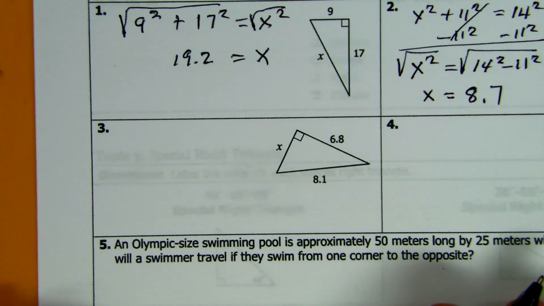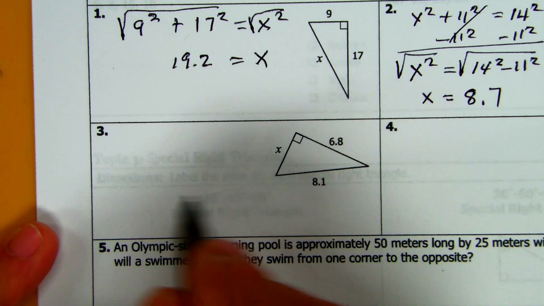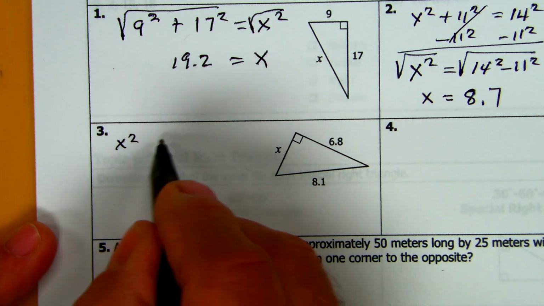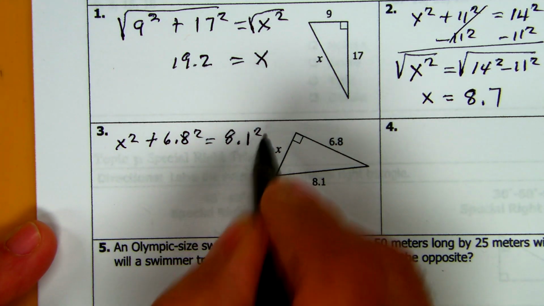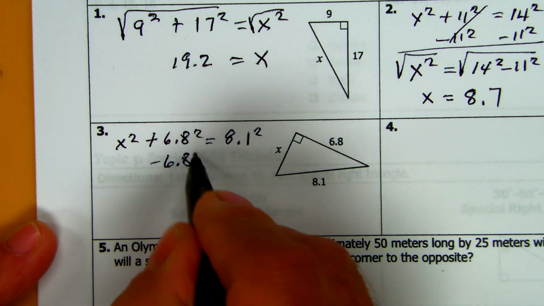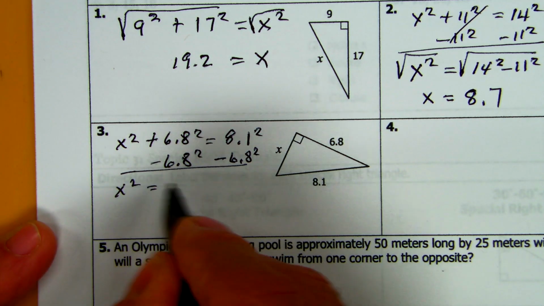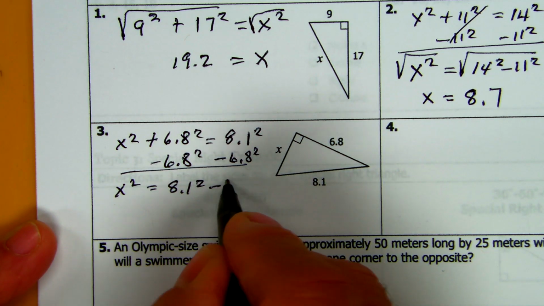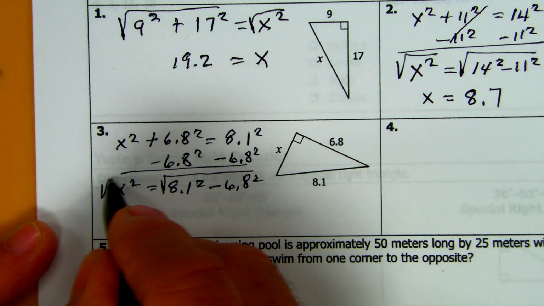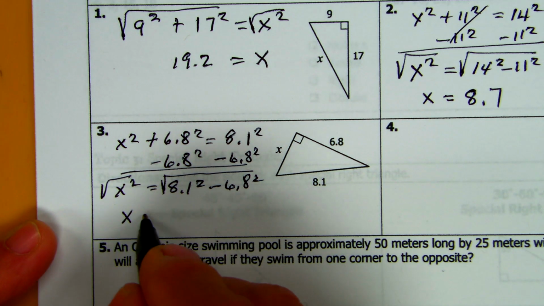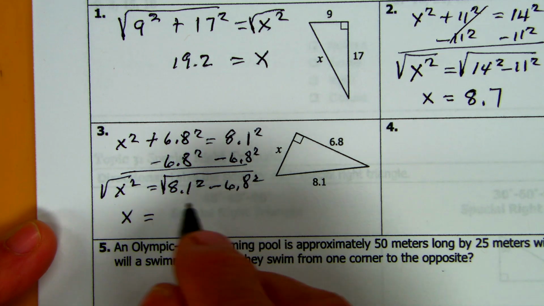Let's look at number 3. Number 3, again, we're looking for a leg. So we're going to say x squared plus the other leg, 6.8 squared, is equal to the hypotenuse, 8.1 squared. We move the 6.8 squared to the other side. So that gives us x squared is equal to 8.1 squared minus 6.8 squared. We then take the square root of both sides, put that in our calculator, and we get x is equal to 4.4.